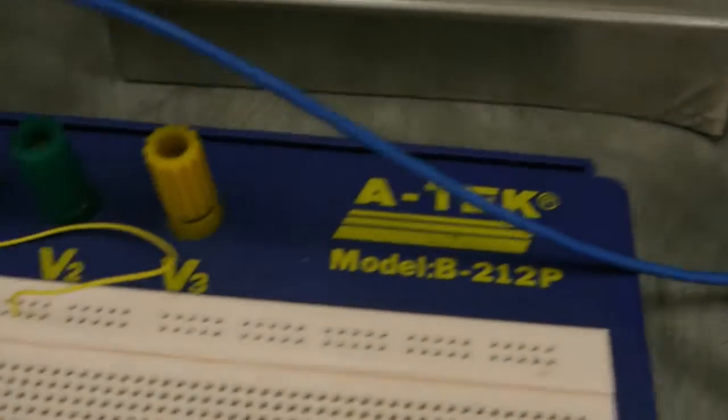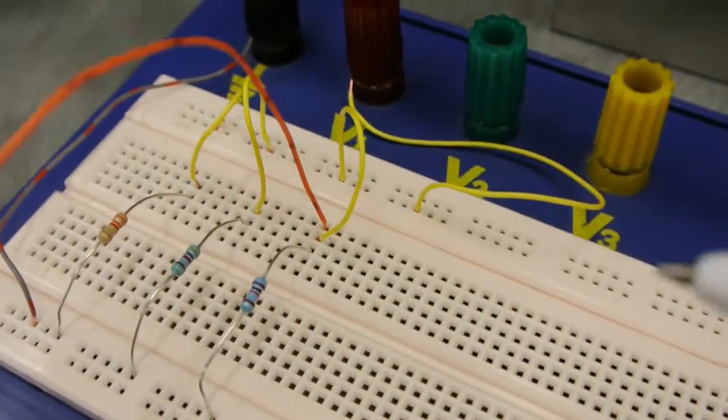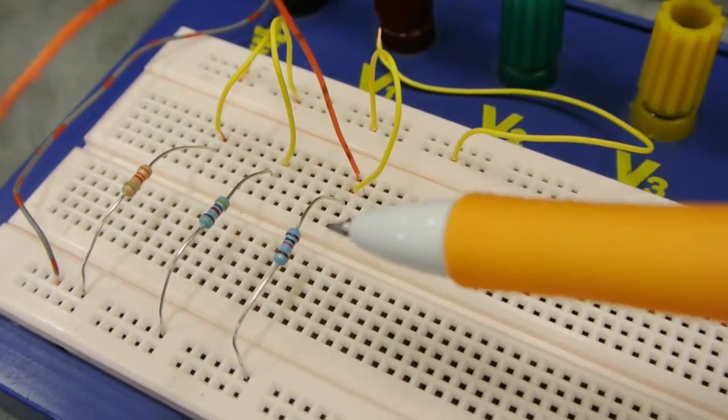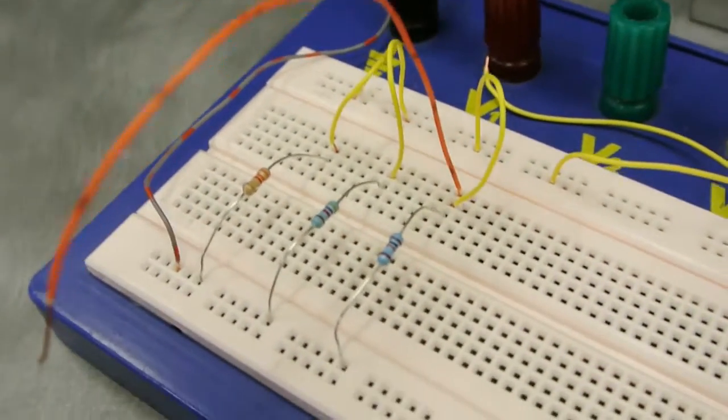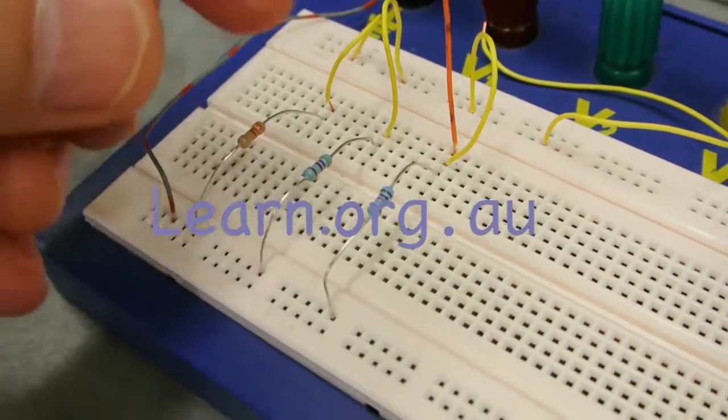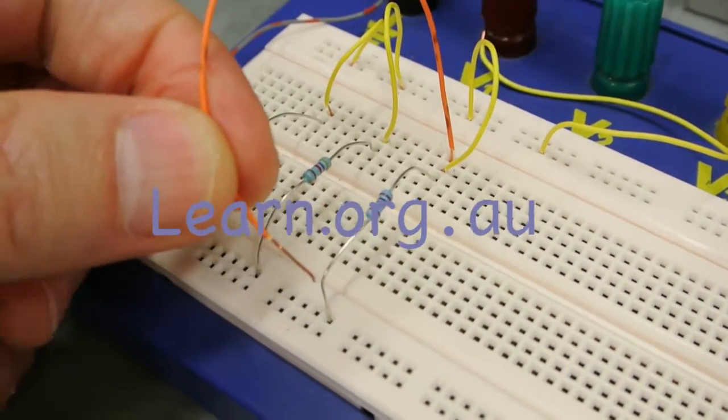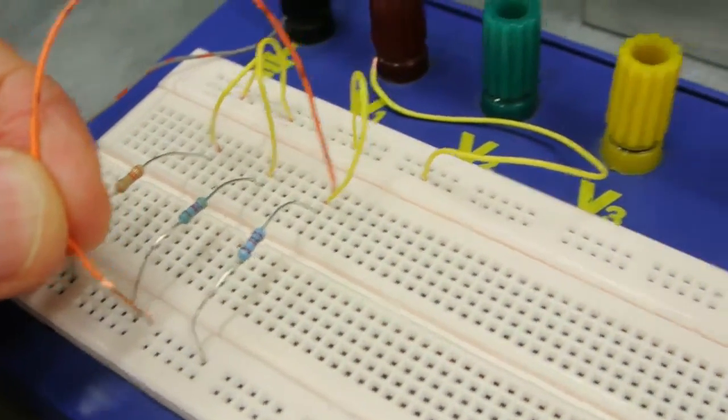And to demonstrate that, I've got our same 3 resistor parallel network set up, and I've used a wire across the network in which I'll perform a short circuit operation.